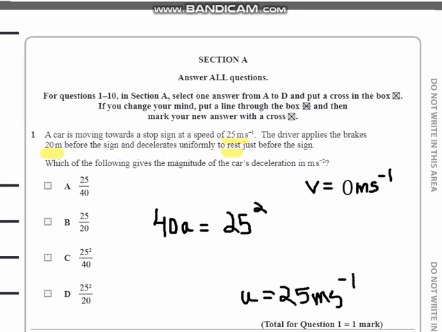Now, in order to get a, the deacceleration, I'll just divide both sides by 40, and now you can check within your options A, B, C, D, which is your answer, and we can clearly see that C is our answer here. Now moving on to the second one.